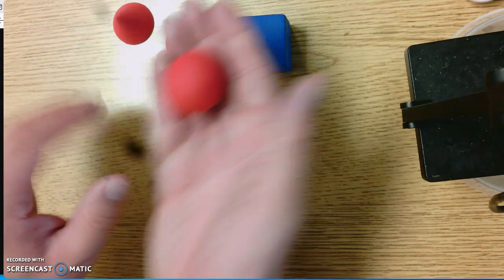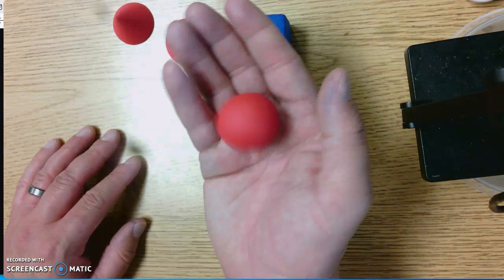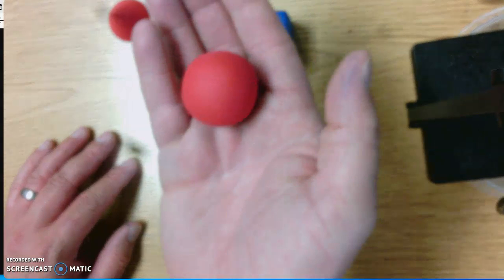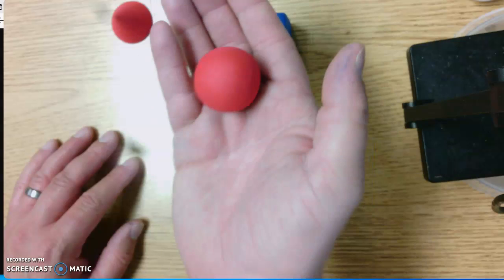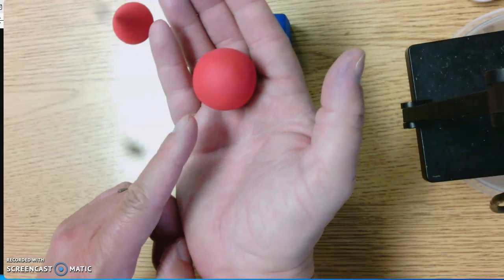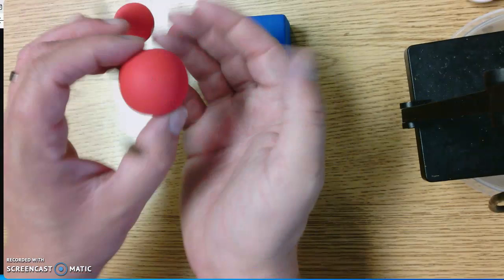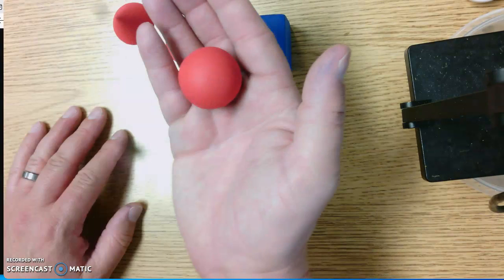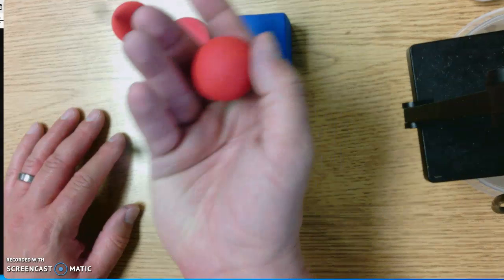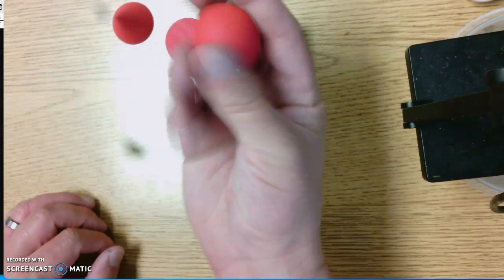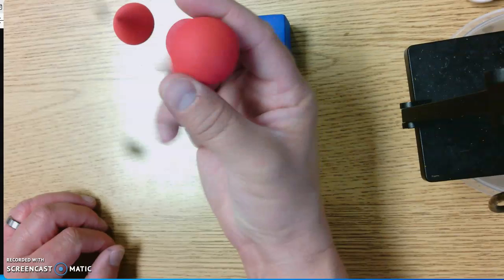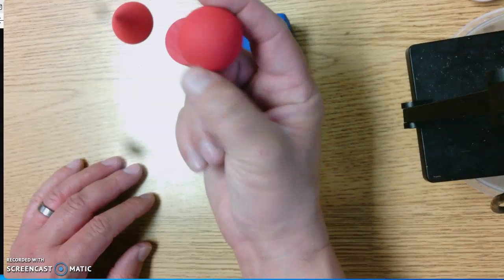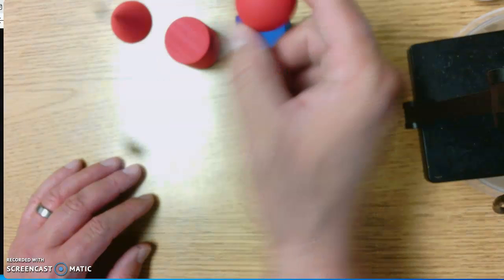Here is one more 3D shape. What is this? Looks like a ball. It is a ball. Is that a circle? No, that's a sphere. Okay, boys and girls. So, how many faces? Wait a minute. Remember, a face is a flat surface. There are no flat surfaces on this sphere. It's only curved all the way around. So there's no faces. Are there any edges? There are no edges. Any vertices? No vertices. This has no faces, edges, or vertices.